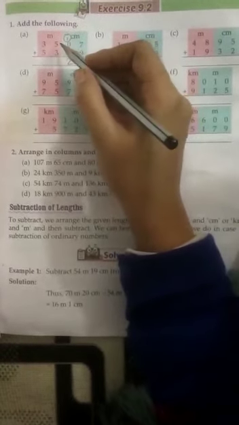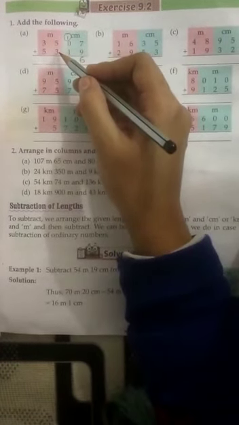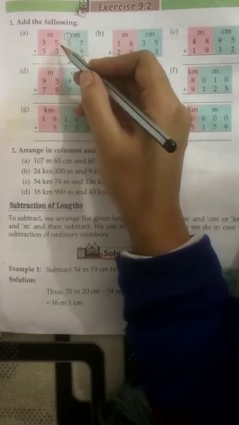Okay. Now let's come to the next column. We have to add 3 and 5. 3 plus 5 is 8. So 8 we'll write here. Now next is 5 plus 3. That is again 8. Okay.